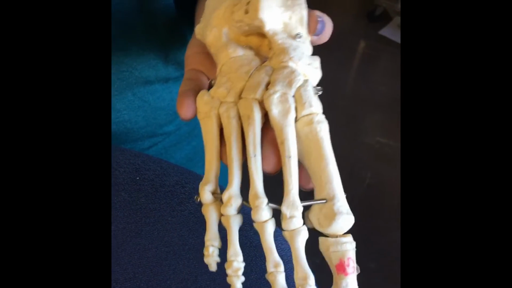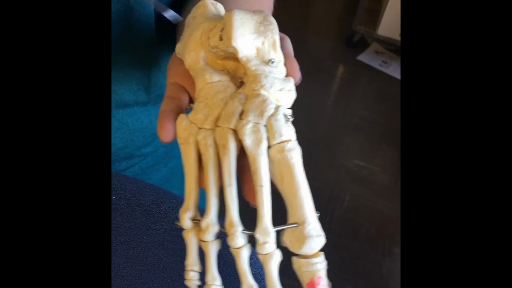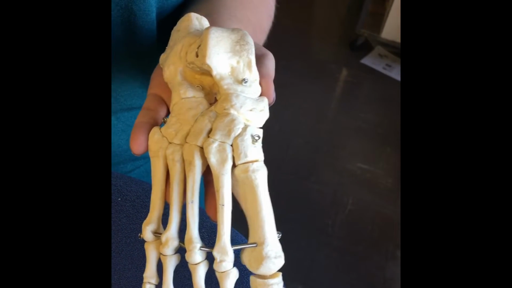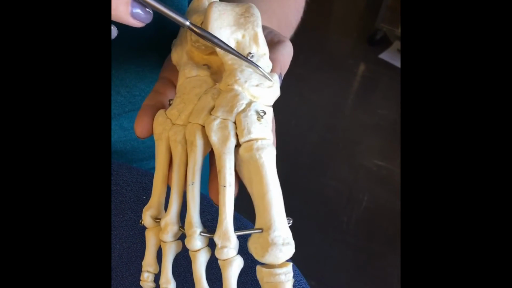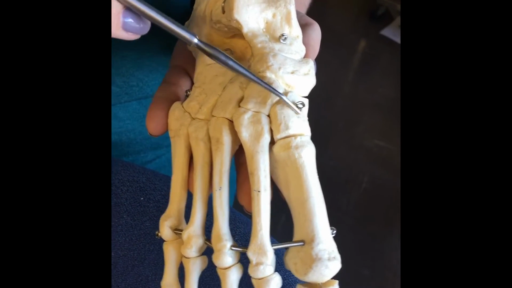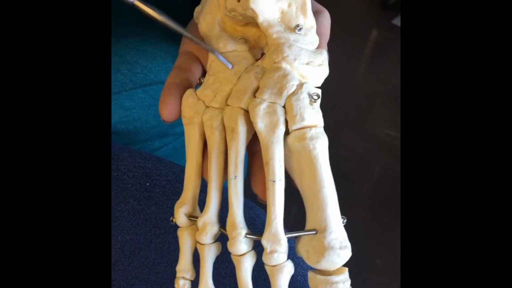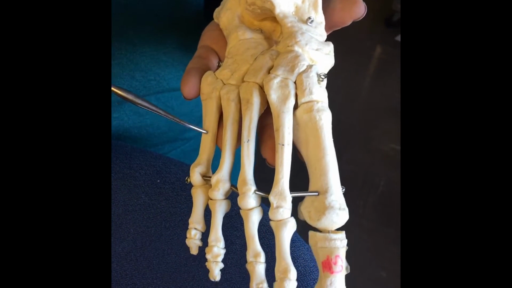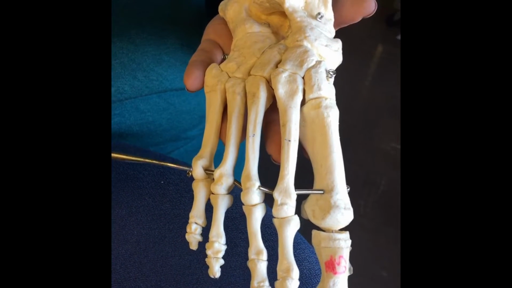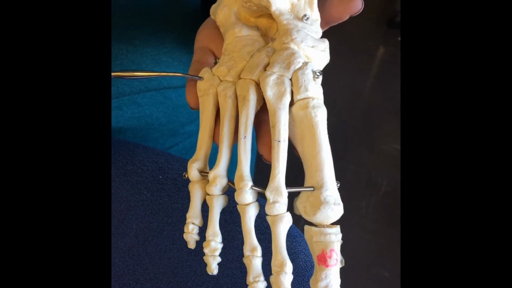So this is a foot, and there are 7 tarsals. We have the calcaneus, the talus, the navicular, and the 3 bones right here are the cuneiforms, and then the cuboid. These are the metatarsals. And this part, the distal part, is the head, and the proximal part is the base.